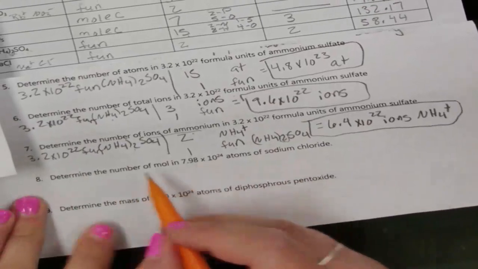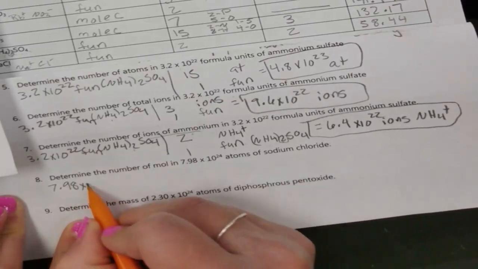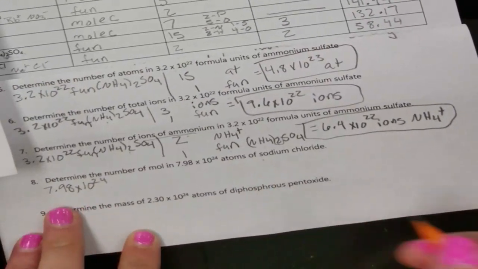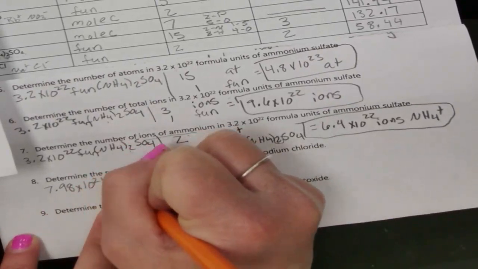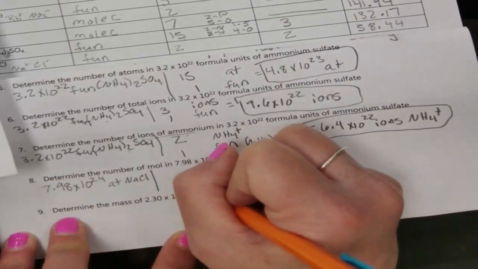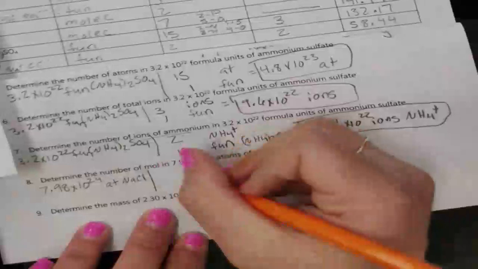Determine the number of moles in 7.98 atoms of sodium chloride. So what we start with here is atoms of sodium chloride. If atoms is on top, it goes on bottom.